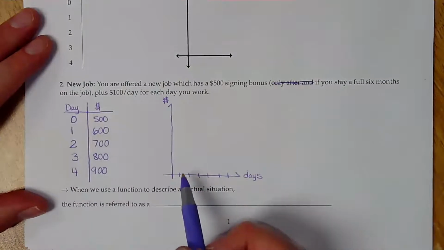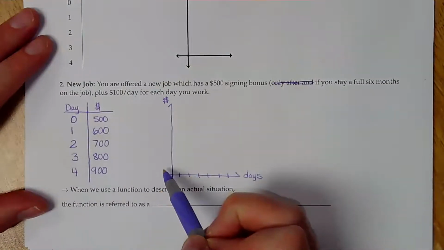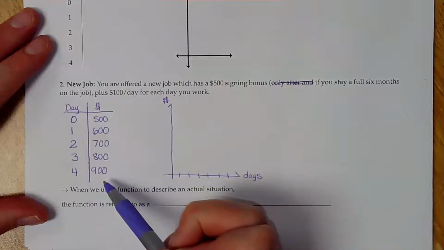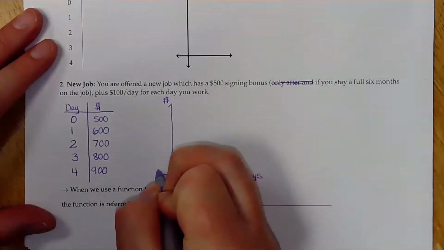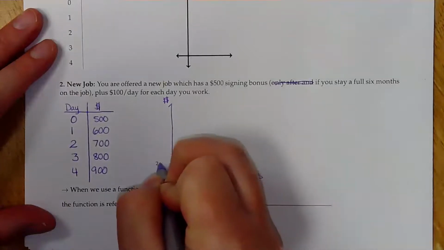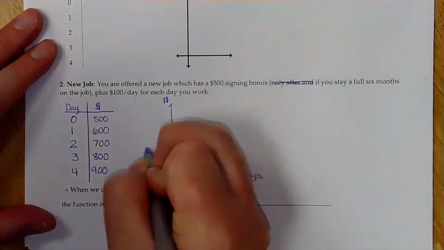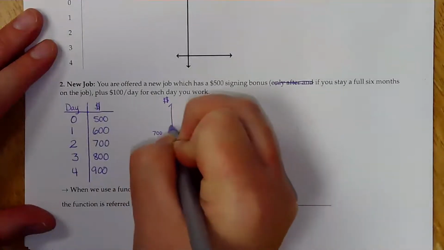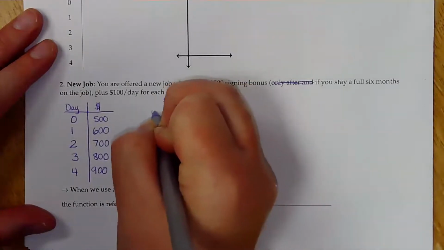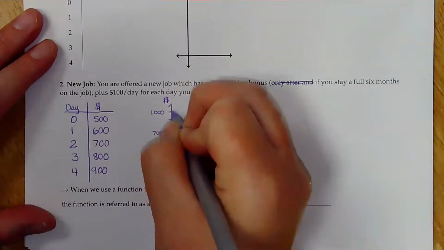And on the vertical axis with the money, since these are all in the hundreds, I think what I'd like to do is just go by hundreds here. So 100, 200, 300, 400, there's 500, 600, 700, there's 1,000, I think 800, 900, 1,000, yep.